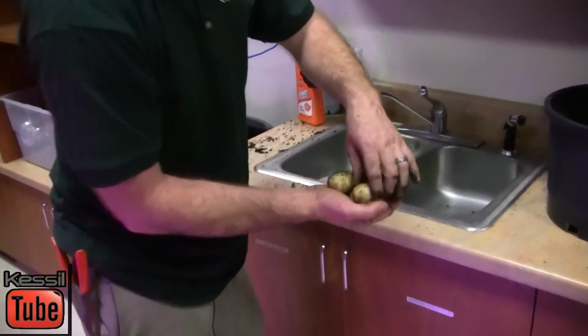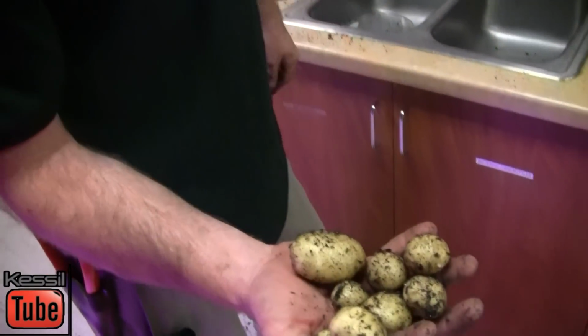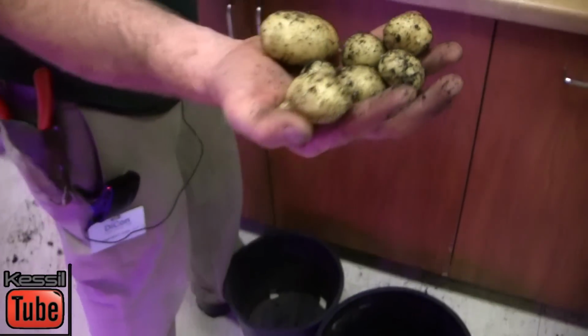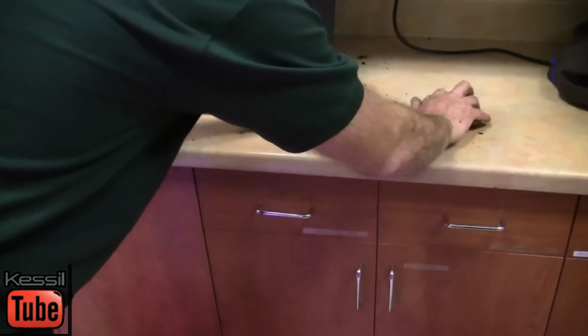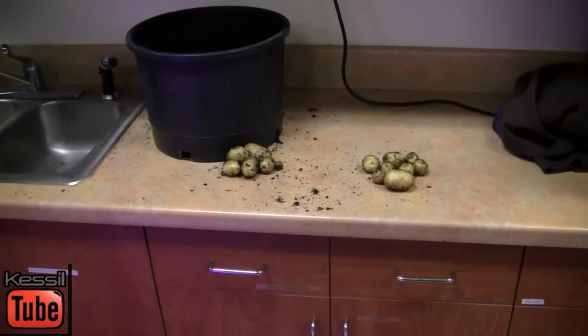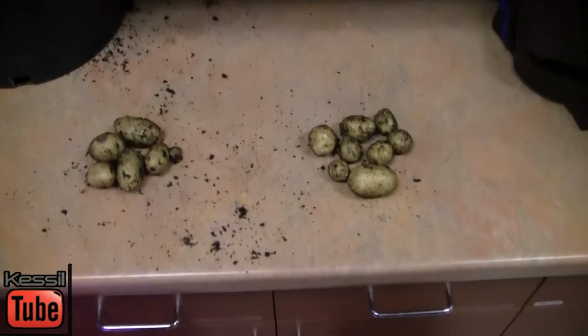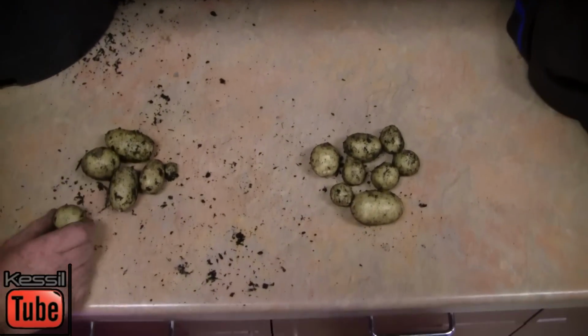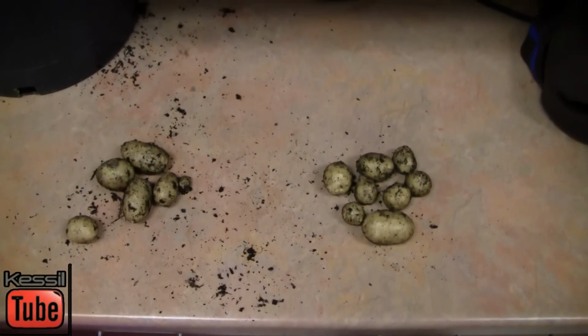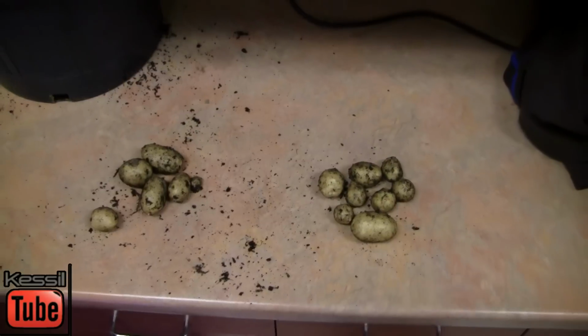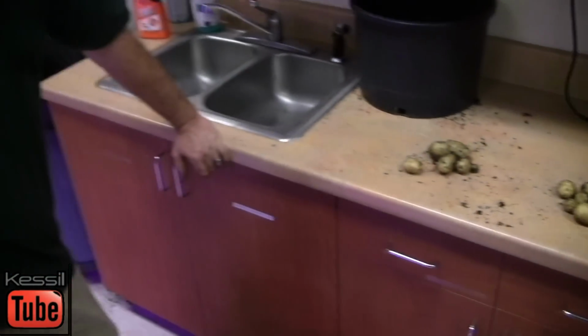Maybe a little bit more with the magenta. These were propagated from cuttings of the tuber, like I said. We're going to start them from vegetative cuttings and do a second shot and see if we might get more growth.